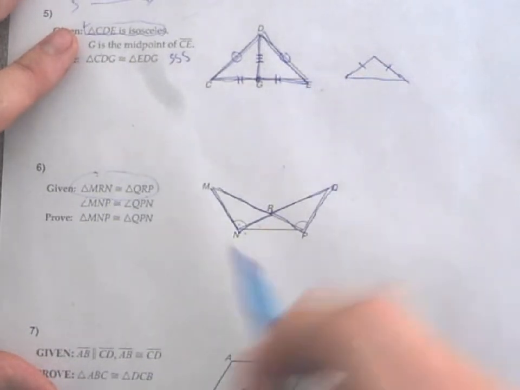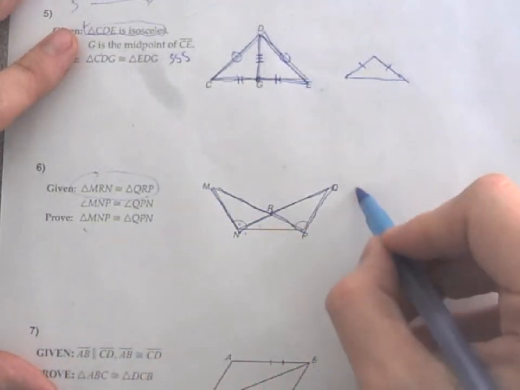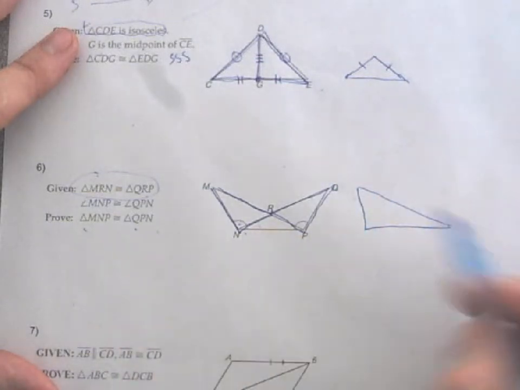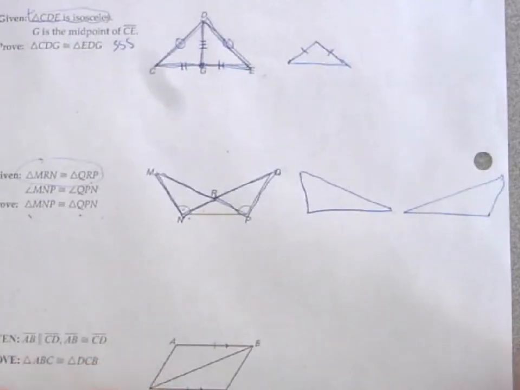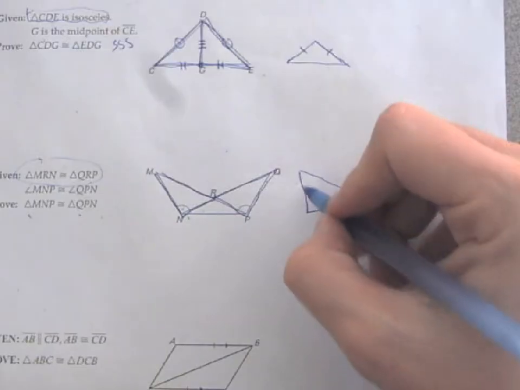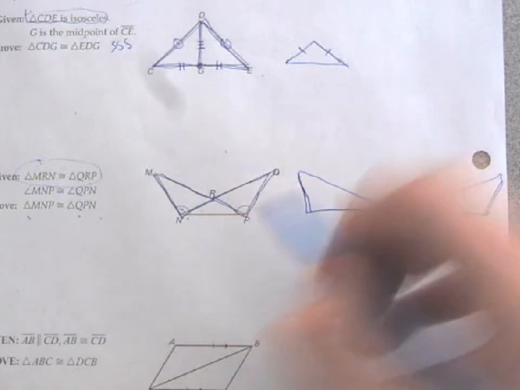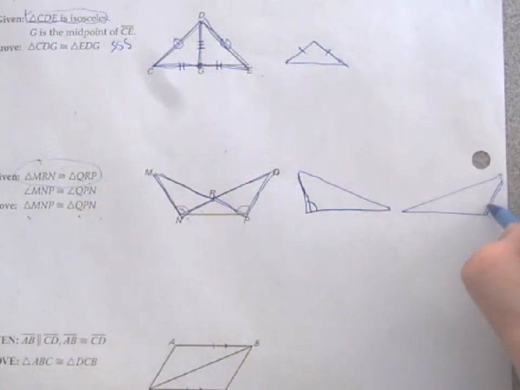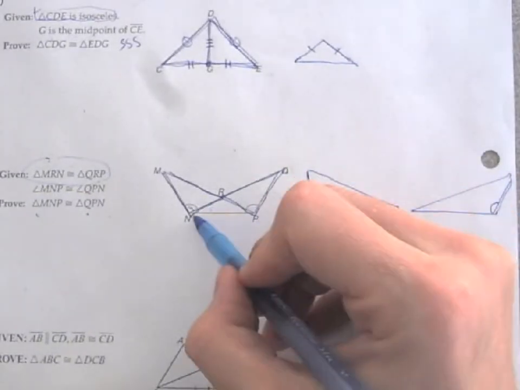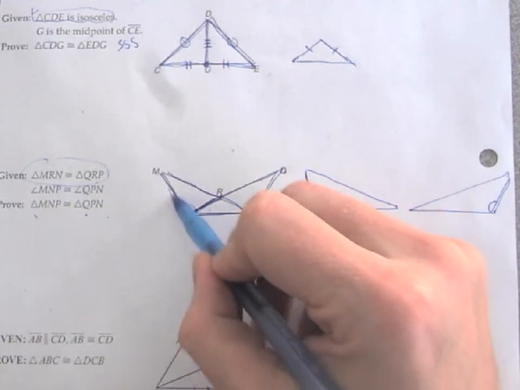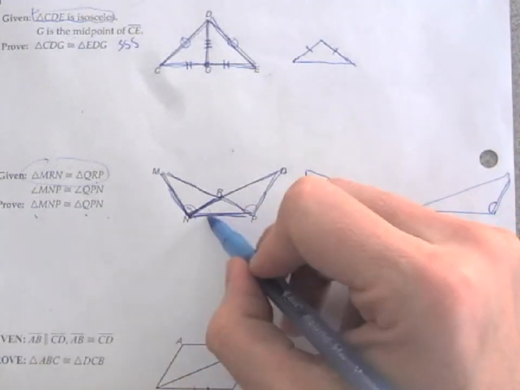One thing I want to be clear on too is the triangles that we are trying to prove are congruent, and that is M and P, this long one, and QPN. QPN is this, so another long triangle, and they kind of overlap there. The angles they're giving us that are marked congruent are MNP, this one, and then QPN, which is this one. Sorry I didn't draw these very well. So notice that it's not this angle, it's this angle, and this angle.